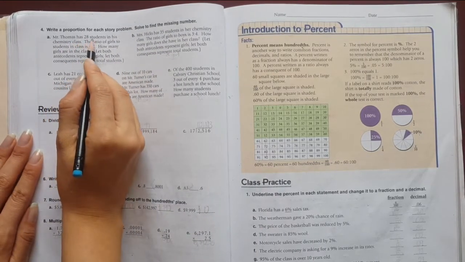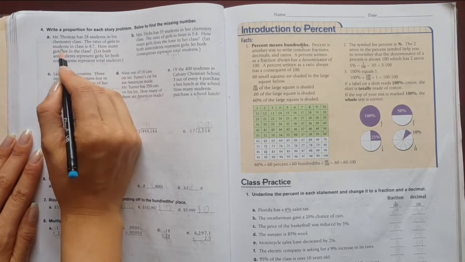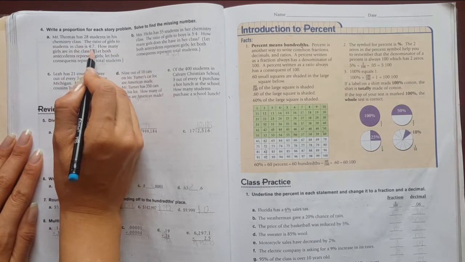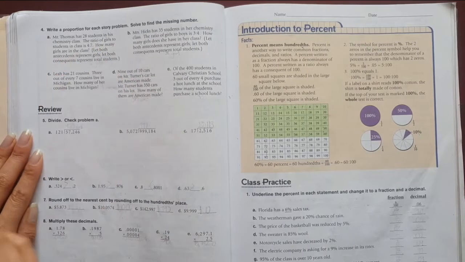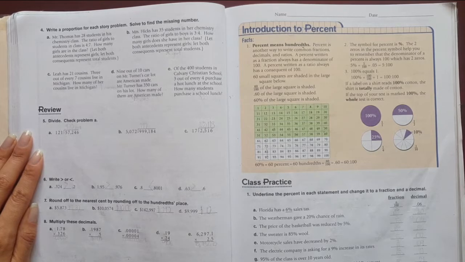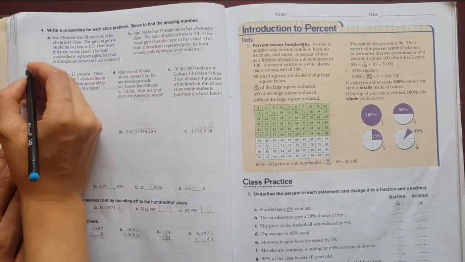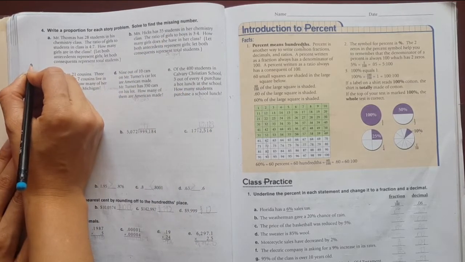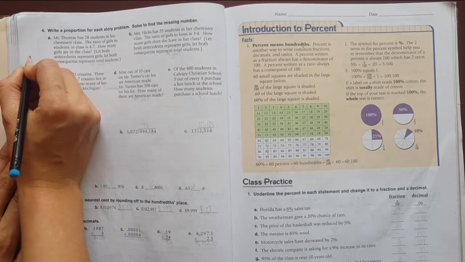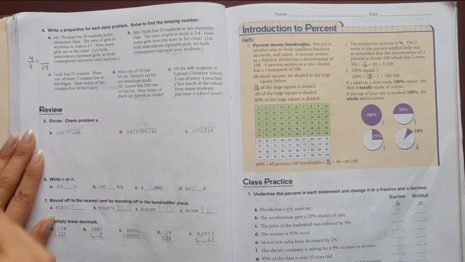Mr. Thomas has 28 students in his chemistry class. The ratio of girls to students in class is 4 and 7. How many girls are in the class? Let both antecedents represent girls. Let both consequents represent total students. Here we need to find a missing number. So the proportion will be 4 over 7 and 28.